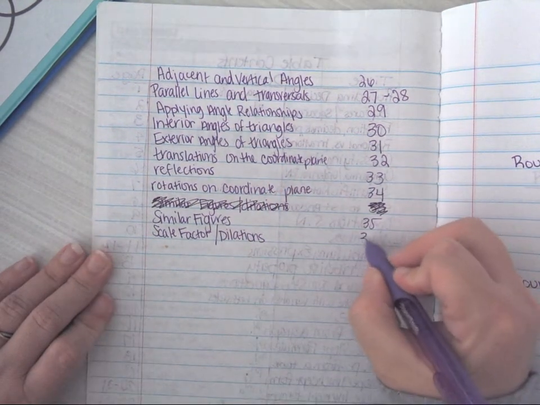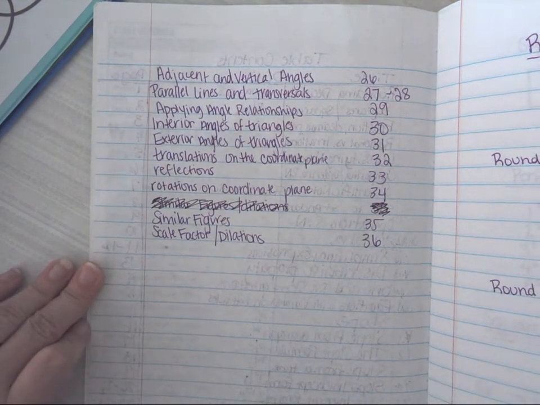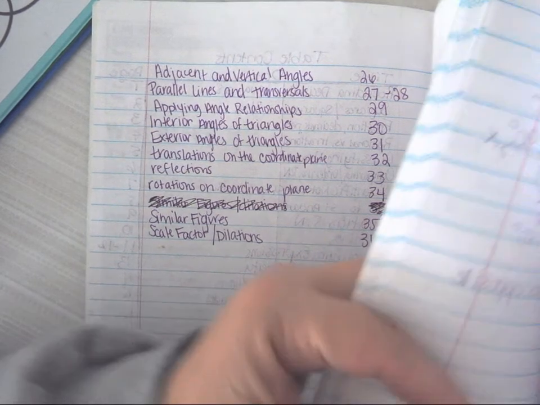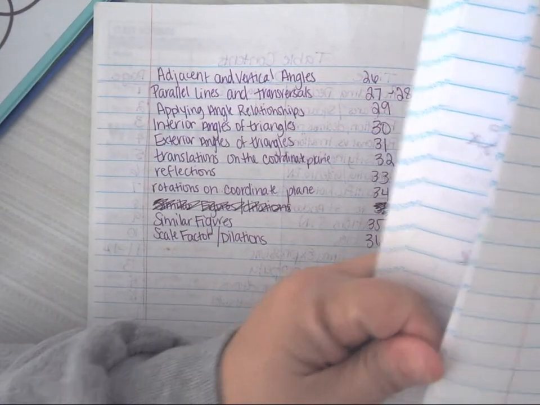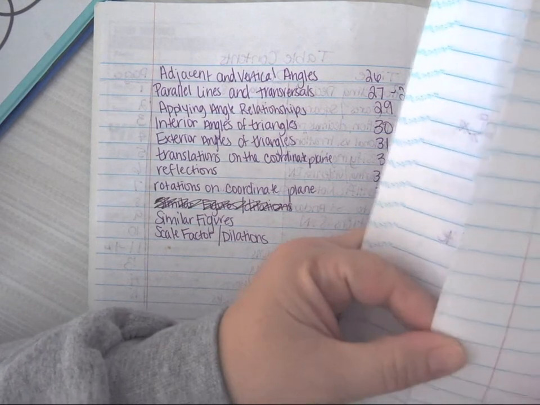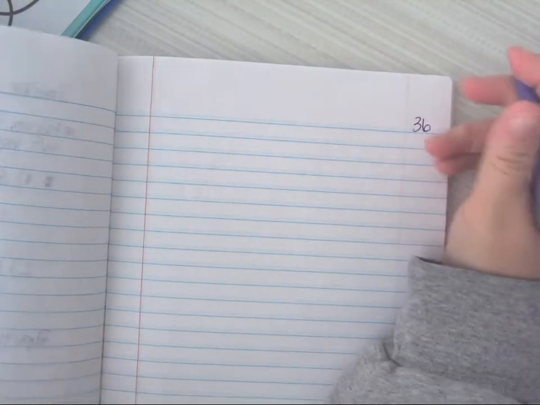And this is page 36 of your journal. We are like halfway through the school year, guys. Woohoo! Or more than halfway, huh? Somewhere. All right, we are on page 36.